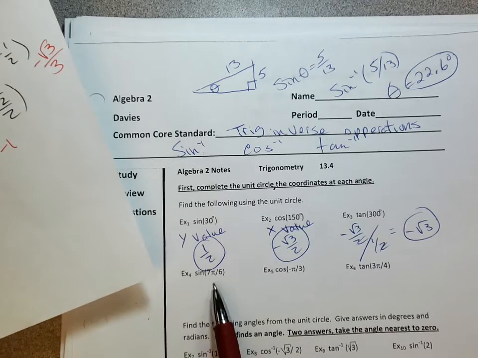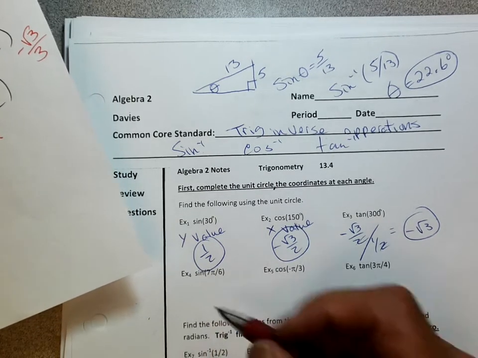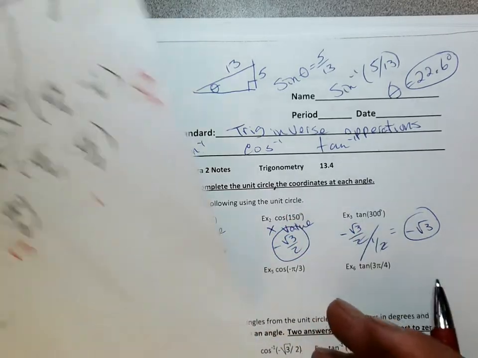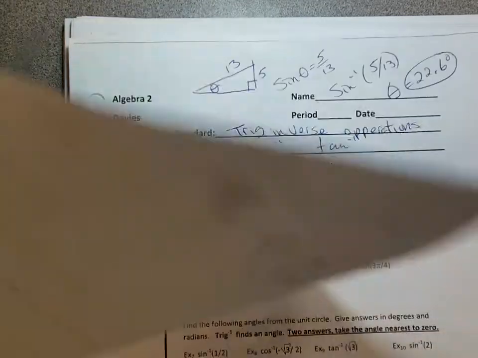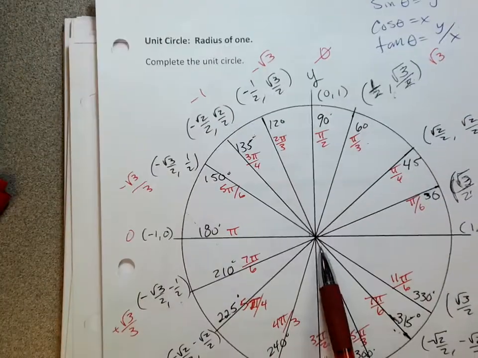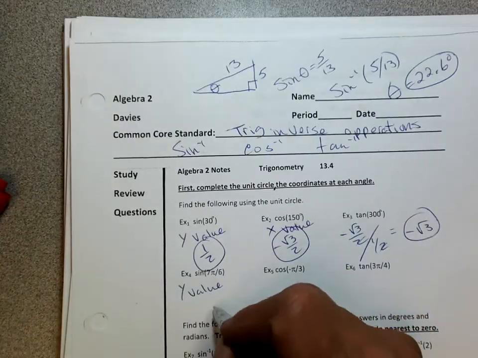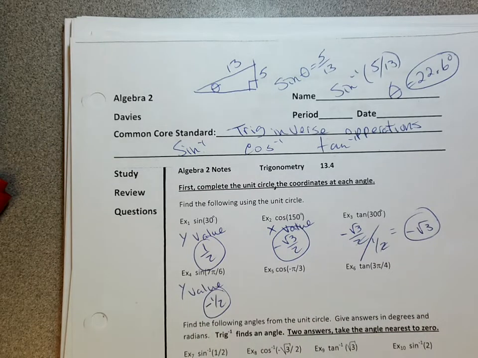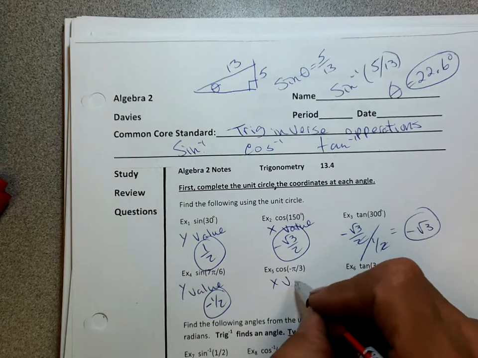Now, we can do the same thing with radians from the unit circle. Sine, again, is the y value on the unit circle. So go to 7 pi over 6. 7 pi over 6 is here. We want the sine, so we want the y value, which is right there. So we get a negative 1/2. Again, all I want to do is just practice a little bit of what we did yesterday. Y value. Cosine is the x value.